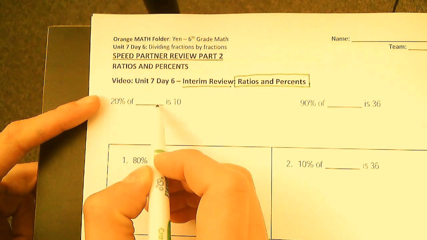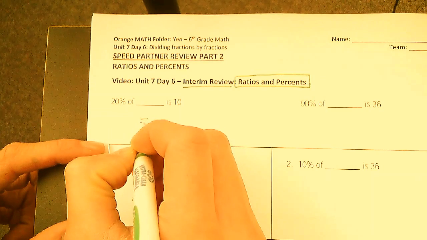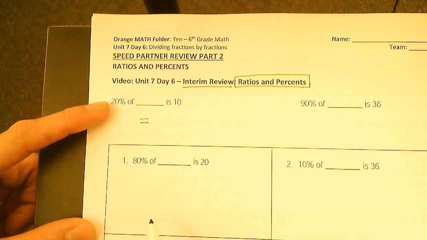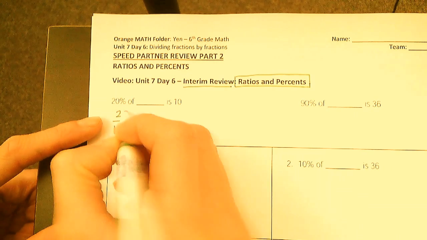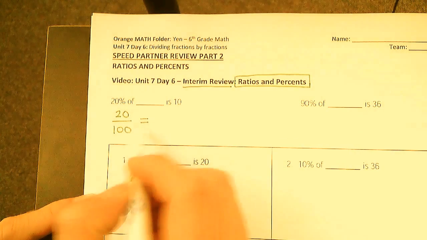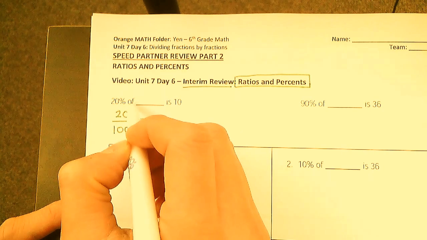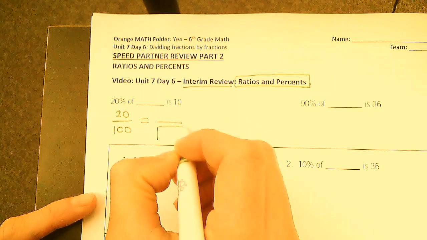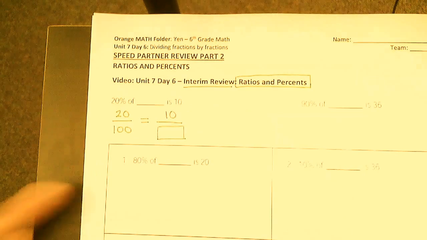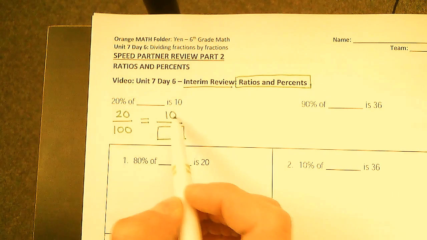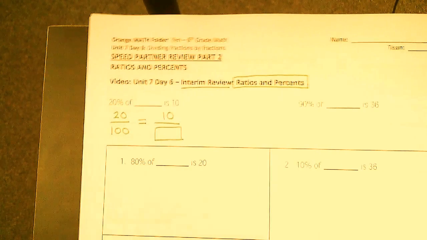So let's look at our first example here. 20% of some number is 10. And the way that we can solve this is with equivalent ratios. So remember, a percent is always out of 100. And 20% is the same thing as 20 out of 100. And 20% is equal to some total. This is what we're trying to figure out, the total amount. And we know that 20% of this total is 10. So 10 out of some total is equal to 20%, or equal to 20 out of 100. That's how we can set this up.